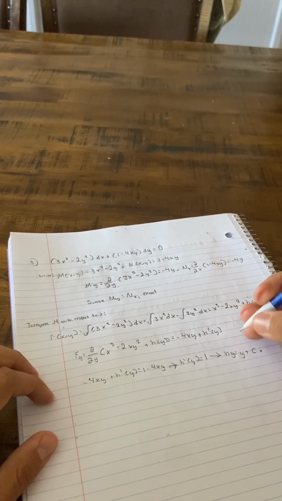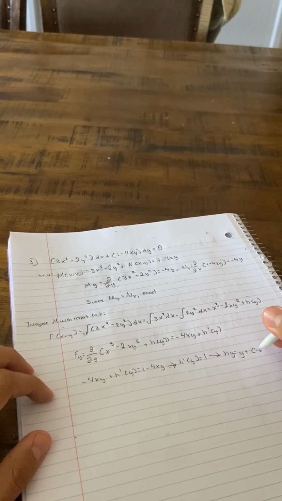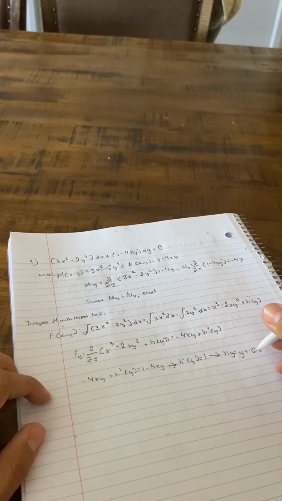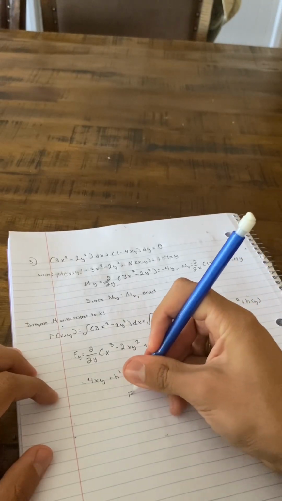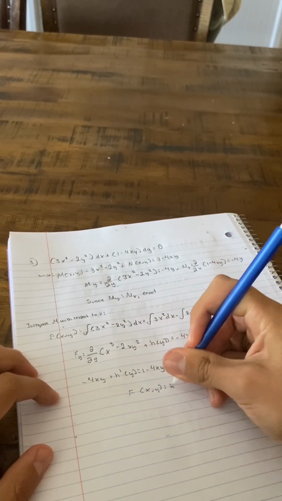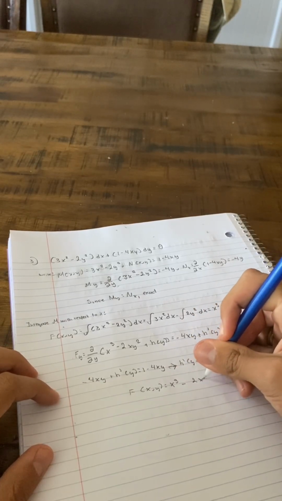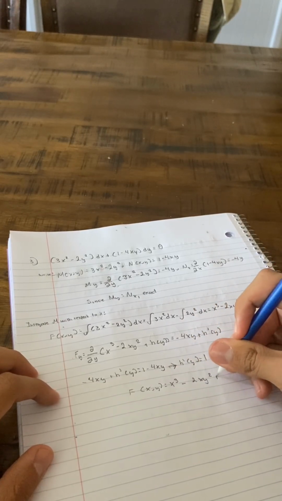Okay, we're going to absorb this into our final constant. So therefore, f(x,y) equals x cubed minus 2xy squared plus y.